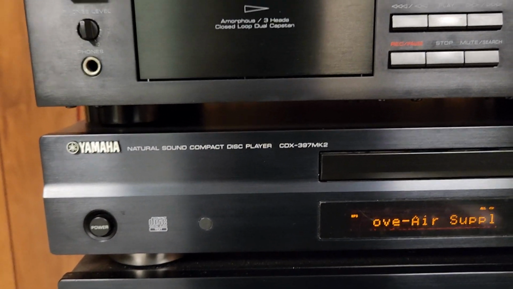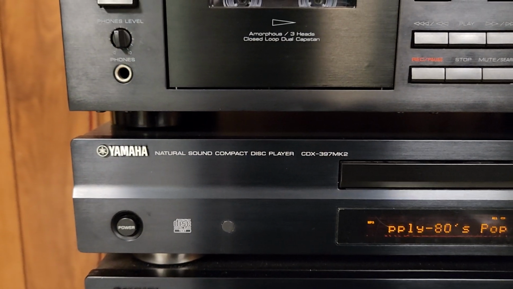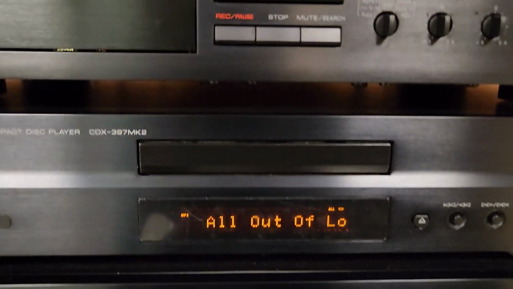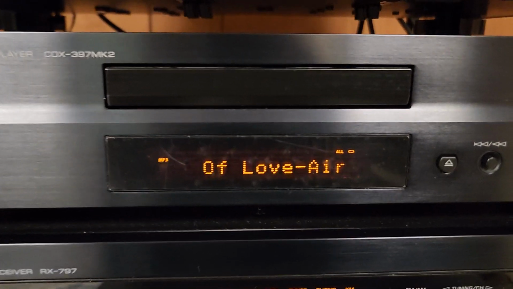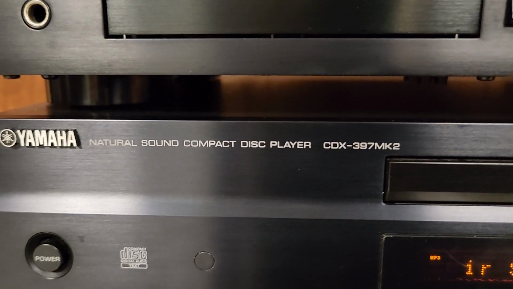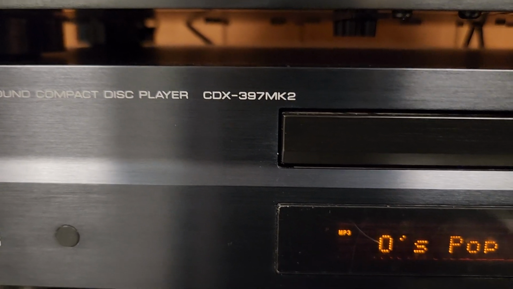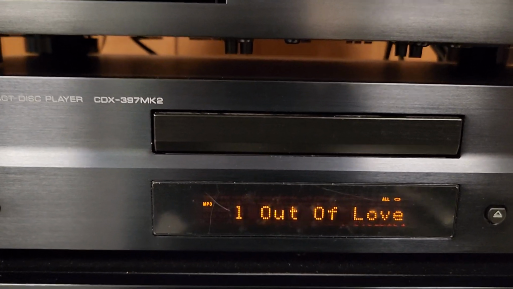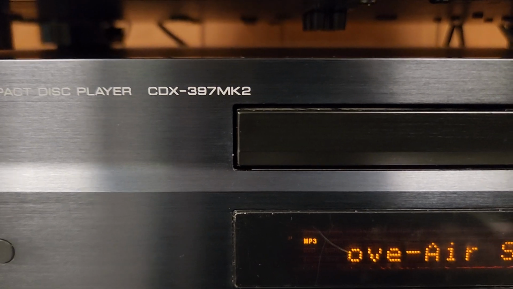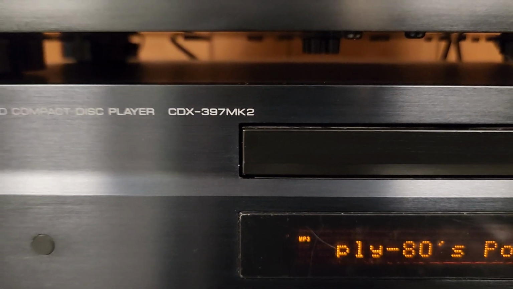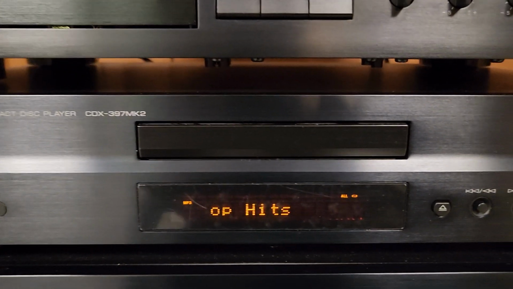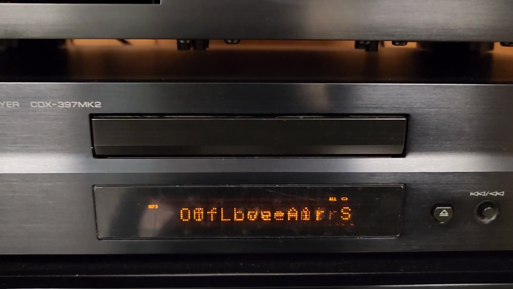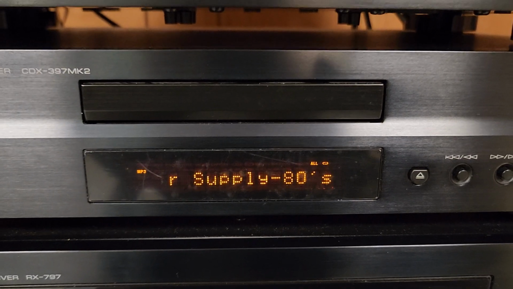They aren't brand new. They were made in the 2000s. But they are one of the few that will actually play MP3s and regular CDs that have the texting feature on it. Now, they have the CDX-397 by itself, and that one will only play regular audio CDs. So if you could find this specific one, CDX-397Mk2, that will play MP3s also and display the name of the song, album, title, everything, just like this. Okay?